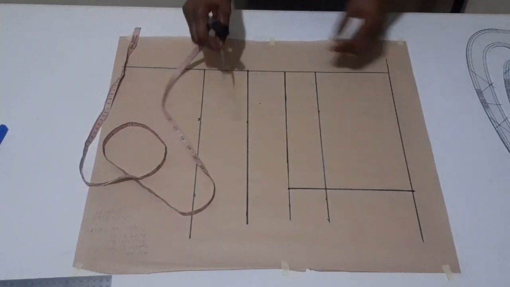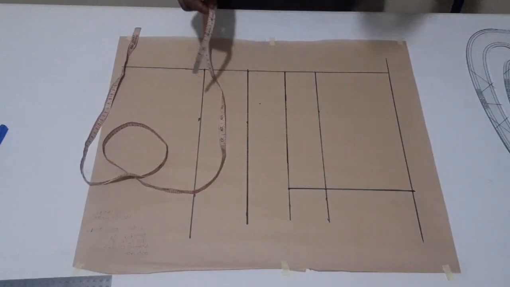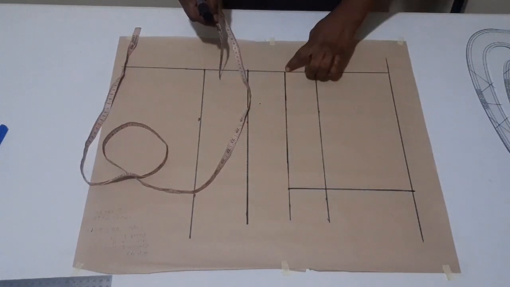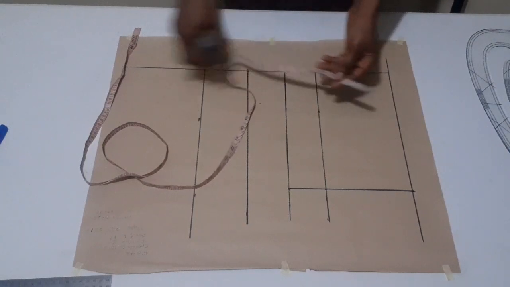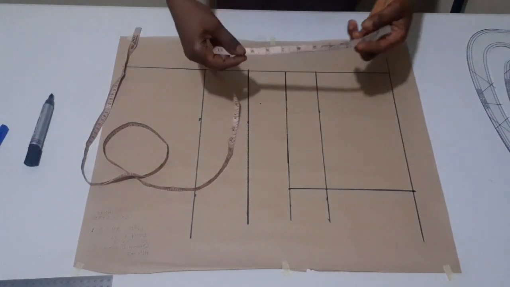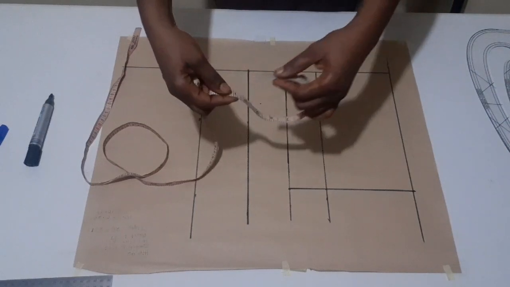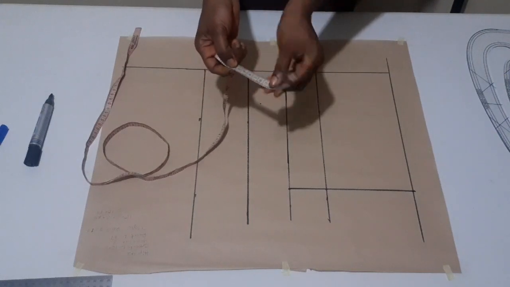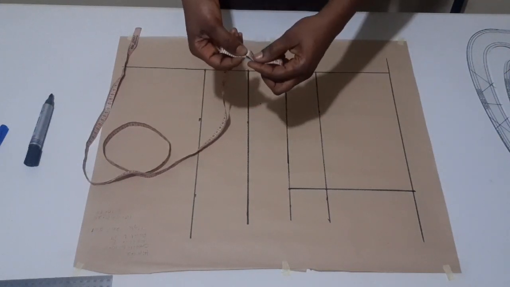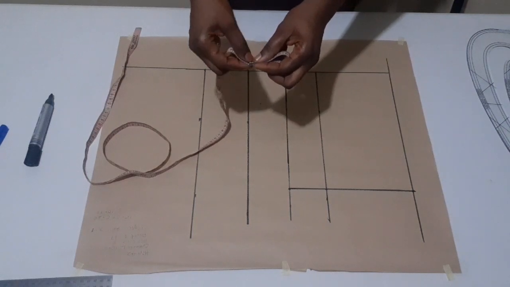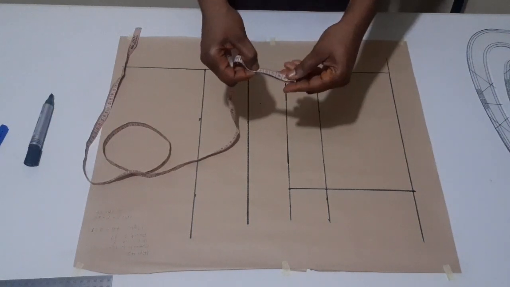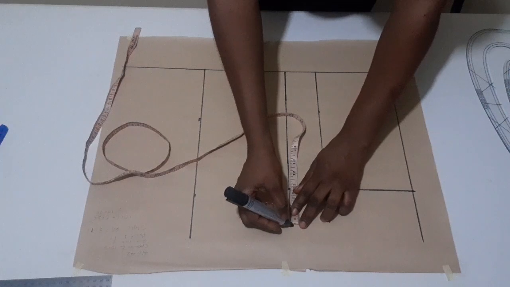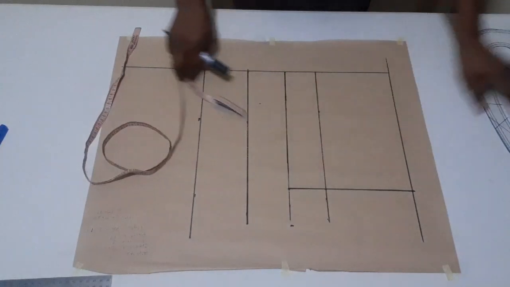So I want to create my crotch curve now. On my crotch line, to get that, what is in between here, which is 10.75, I'm going to divide it by 4. And to get that easily on your tape measure, just fold it into 2. You now fold it again to get the accurate measurement. Just make sure you fold it into 4 like this. I'll now place it like this and dot it out.